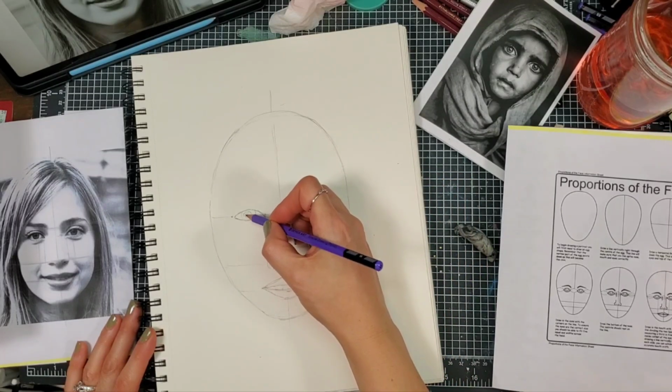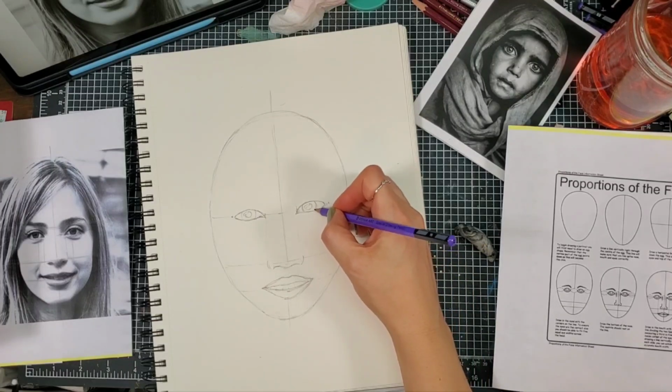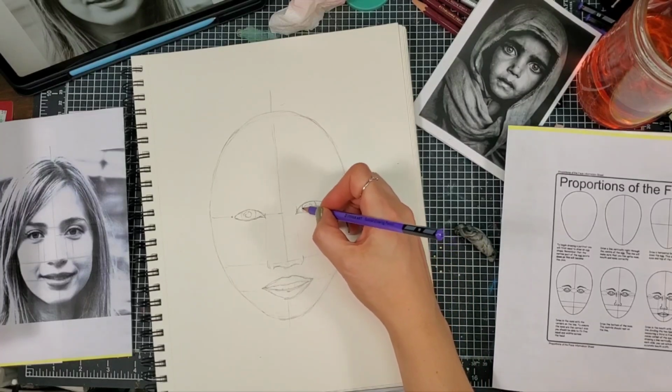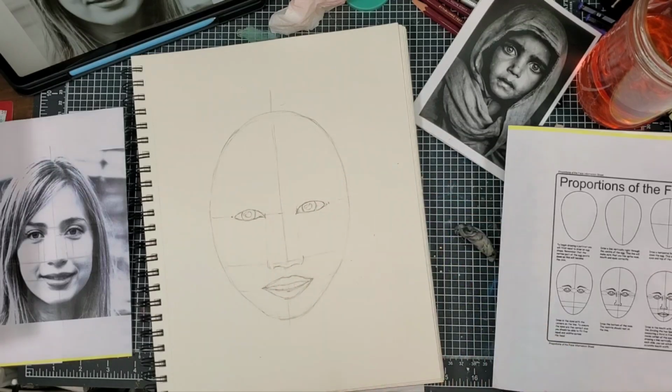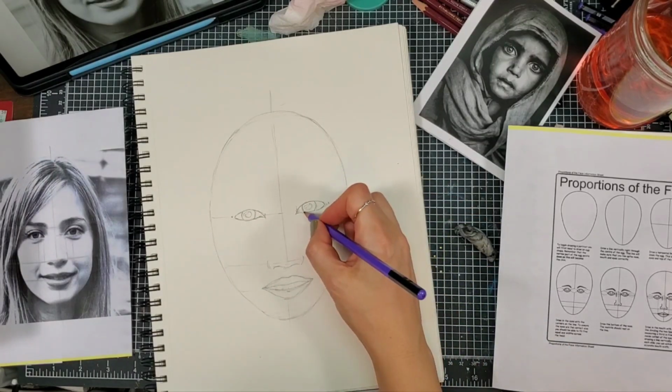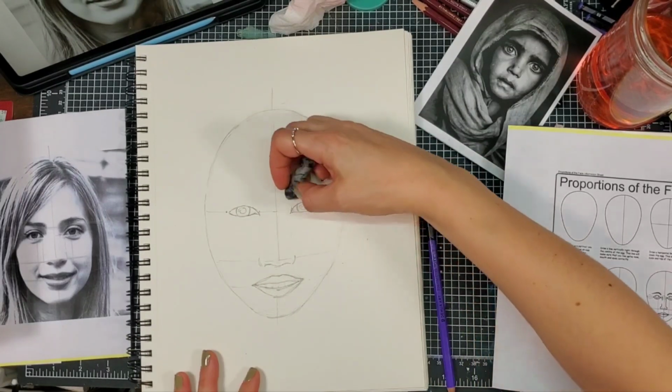Try and get the pupil the same size. Remember, her iris is circular, and so it would come down and around, but we're not going to draw that.